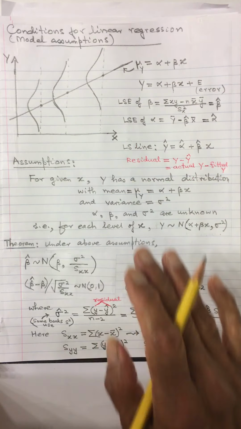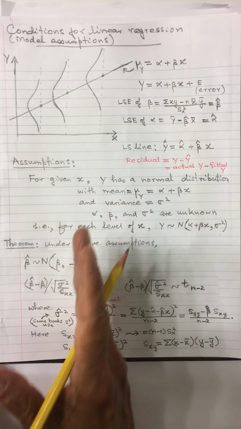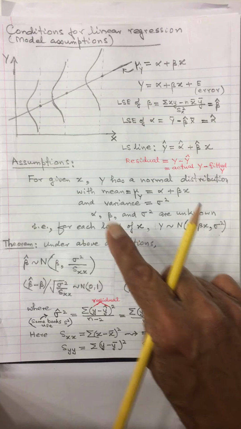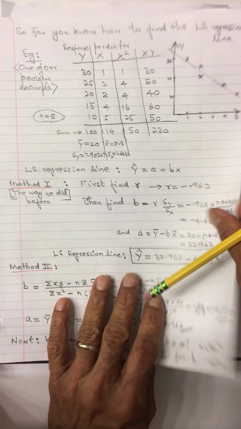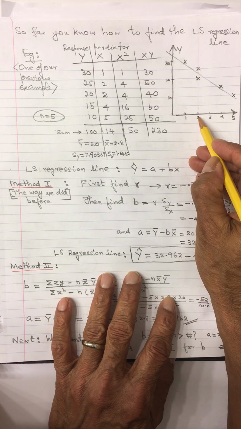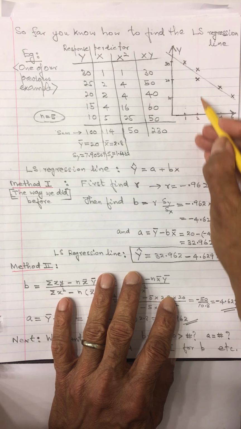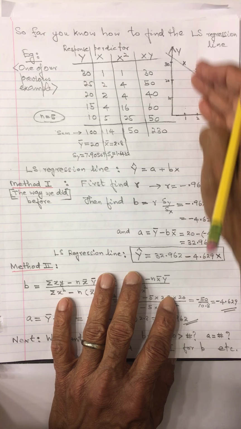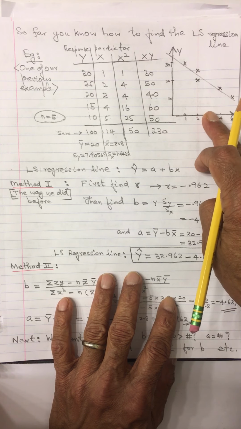What is going on here is that, for a given x level, we are assuming y has a normal distribution. In other words, what we are saying is this: 2-year-old cars will have different prices. If you can collect all the data for 2-year-old cars, that is going to follow a normal distribution.